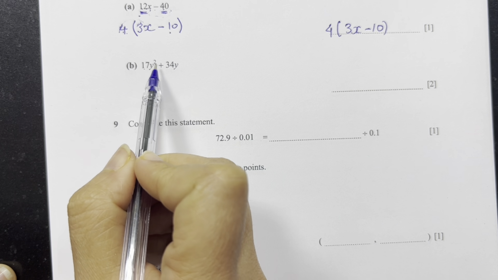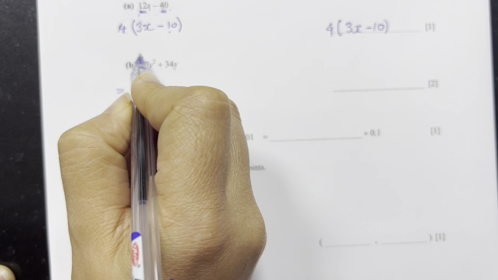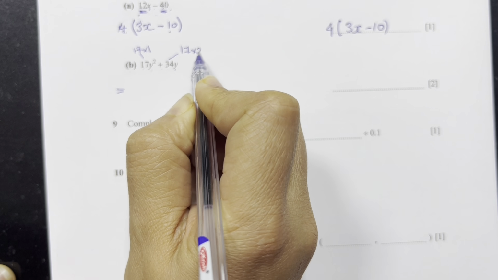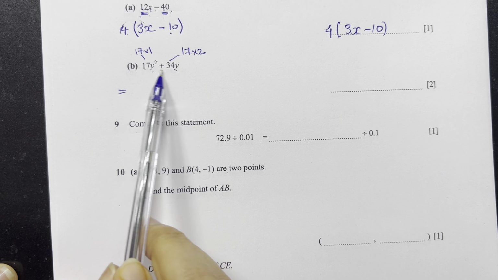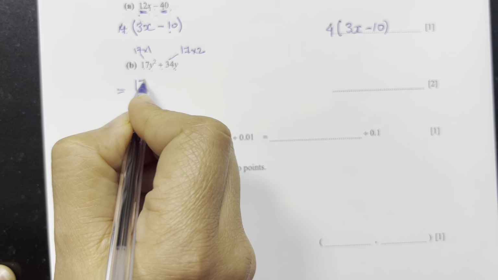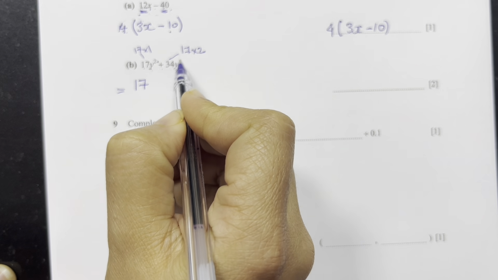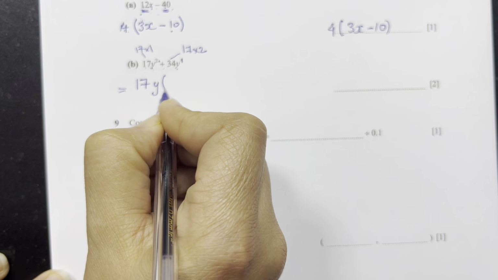Here, 17y squared plus 34y. First of all, 17 equals 17 multiplied by 1, and 34 is 17 multiplied by 2. So what is the common factor between these two numbers? It is 17. So I will write 17. Then here y power 2 and here y power 1. So I'm going to take the same variable with the least power. So I'm going to take y as common factor.